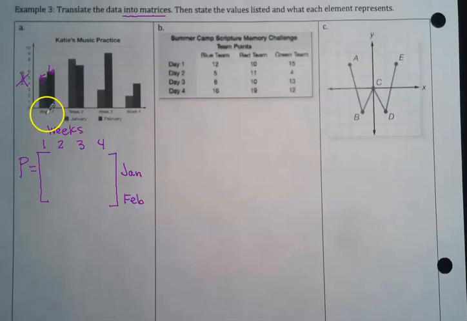So in week 1, of January, she practiced 5 hours. In February, week 1, she practiced 6 hours. Then week 2, in January, she practiced 8 hours, and in February, 7 hours.